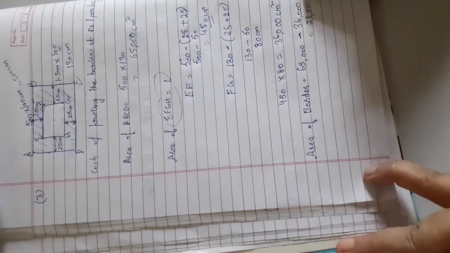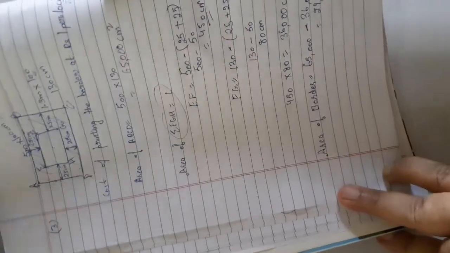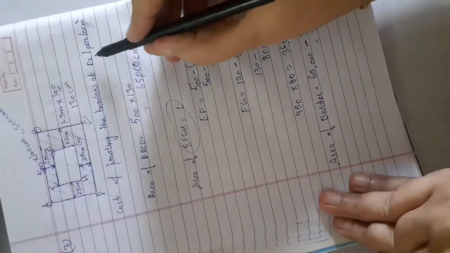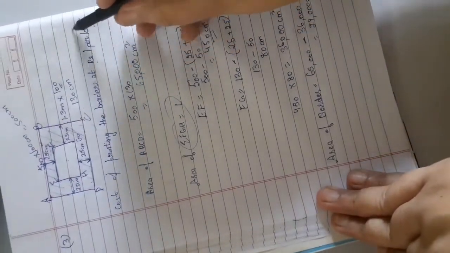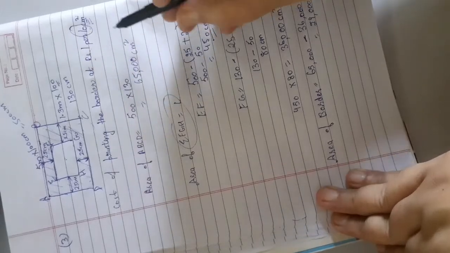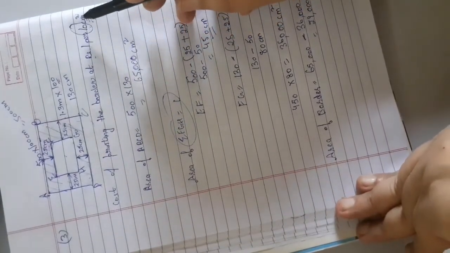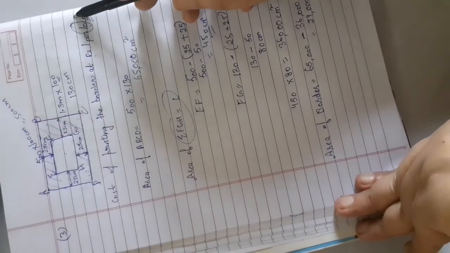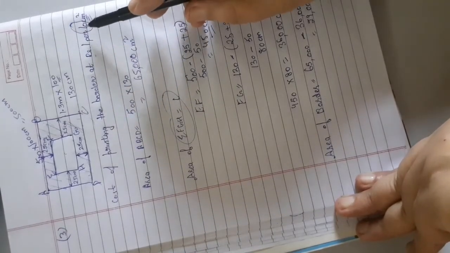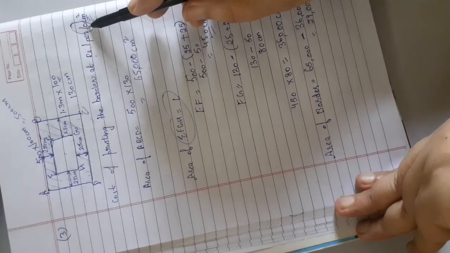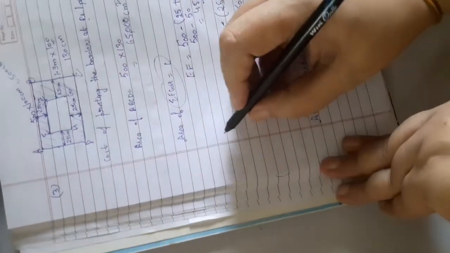Now look at this very carefully. Now I have to find out the cost. The cost is given as rupees 1 per 10 centimeter square. Earlier, every time you were given the cost of 1 meter square or 1 centimeter square, but this time they have given you the cost of 10 centimeter square. Can you understand?